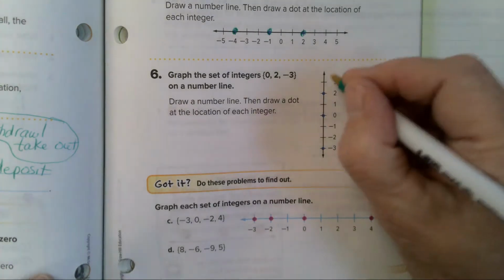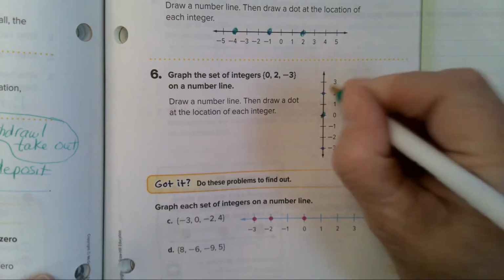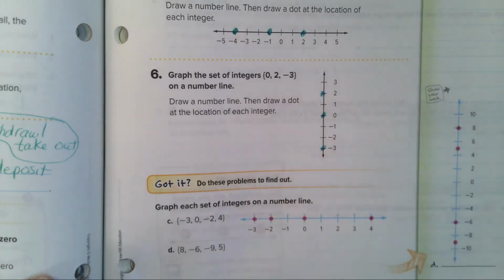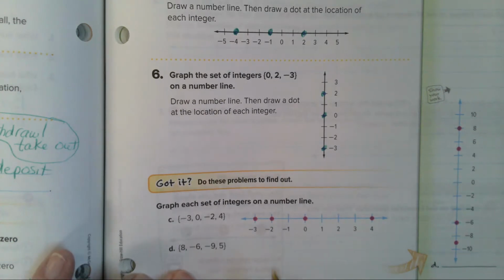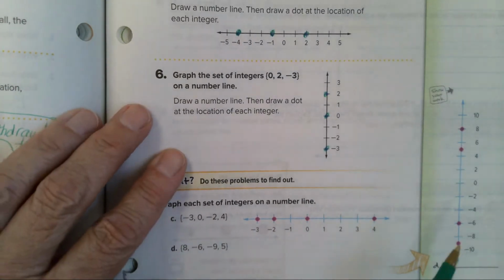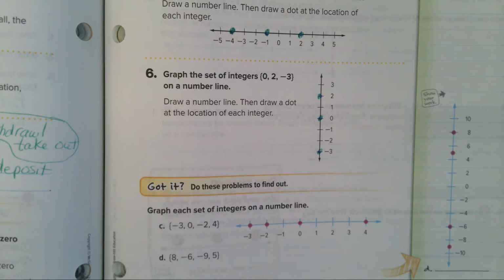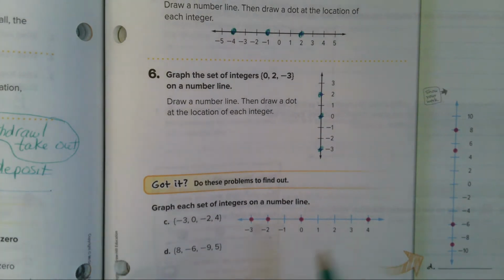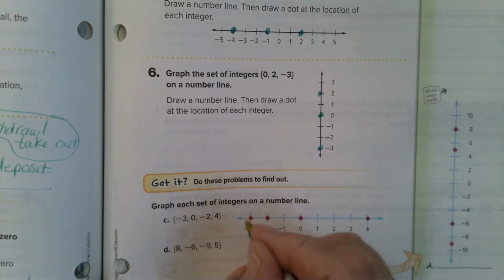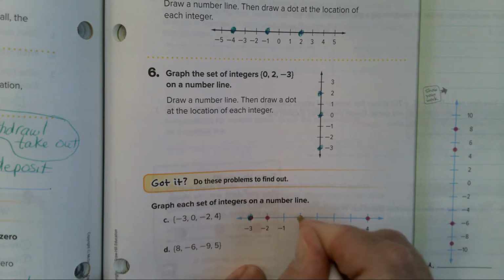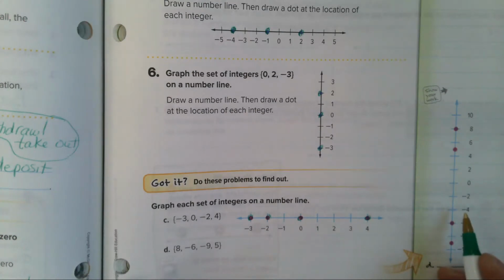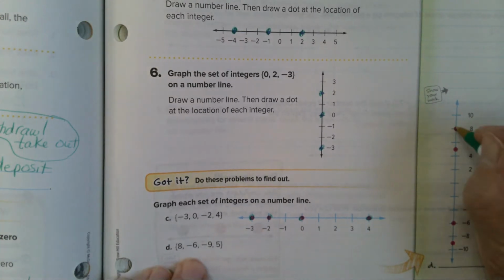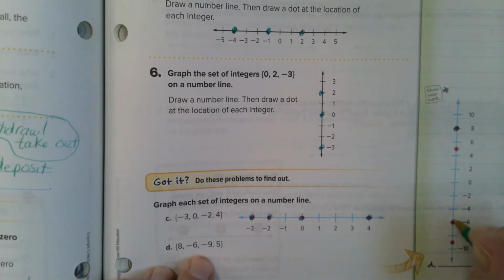Okay, so here we have 0, make them darker, 2, and -3. Any questions? All right, now graph each set of numbers on a number line. Do they have the number lines drawn for you in your book? Yeah. Okay, good. Do they have the dots on your number line, just like my book? So just make them bigger: -3, 0, -2, and 4. Any questions? And for here, 8, make it bigger, go down to -6.